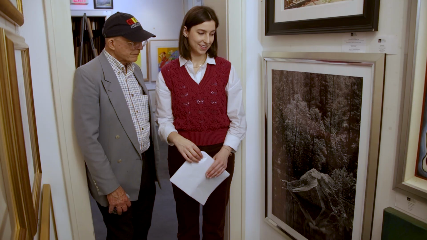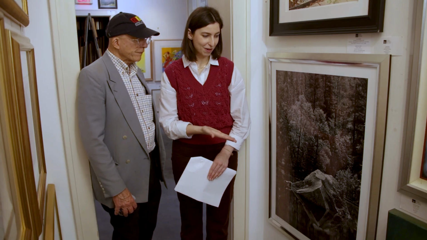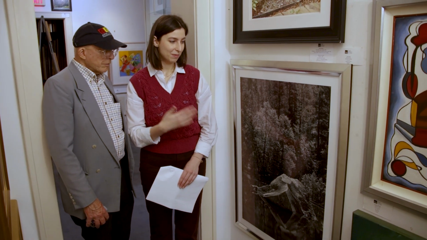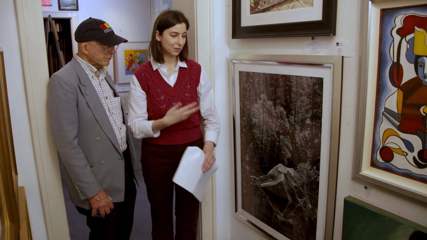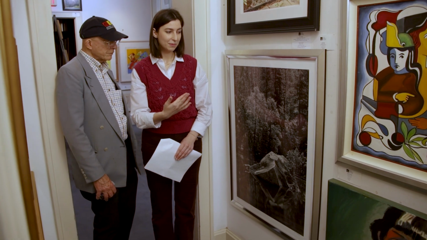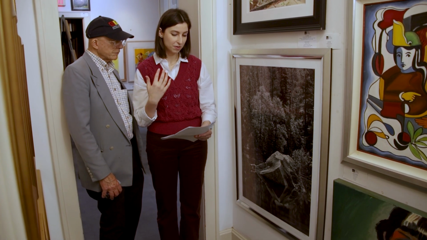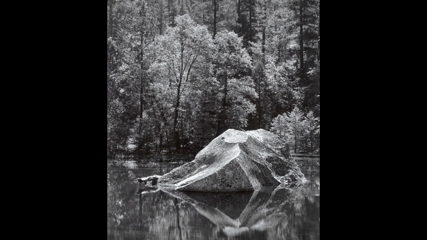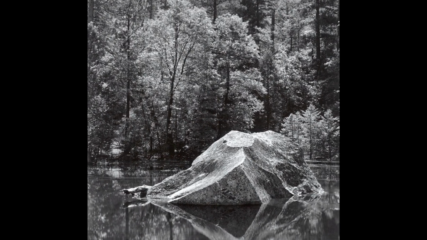three dimensions. Yeah. All right, we are standing in front of our final artwork. I wanted to include a photograph since we're trying to talk about different mediums and how to approach them. So here we have Tom Fertibar's photo, Rock on Mirror Lake. That's part of his Yosemite series.